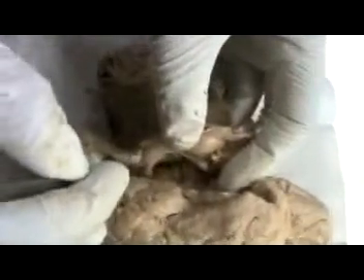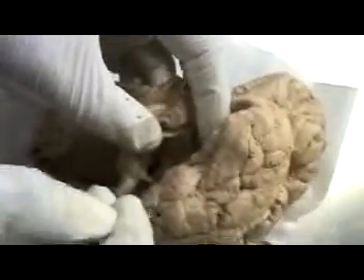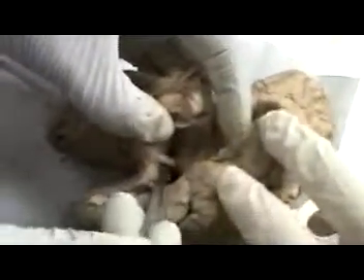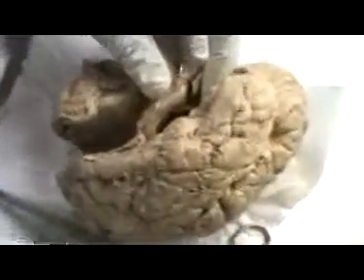These fibers on the medial aspect are the fimbriae, and the fimbriae continues as the posterior limb of the crus of the fornix, which I have picked up with my probe here.